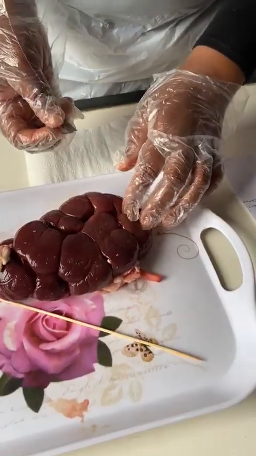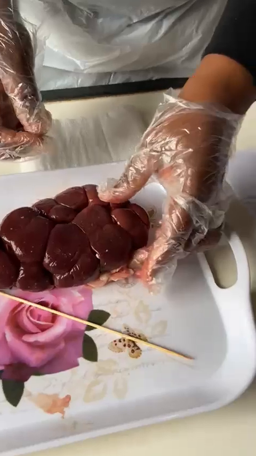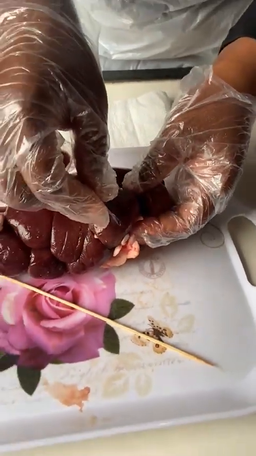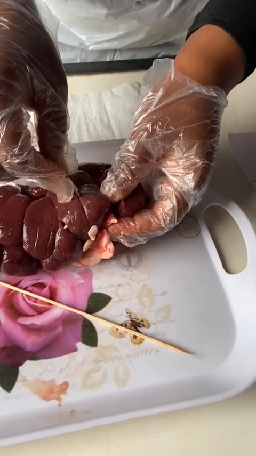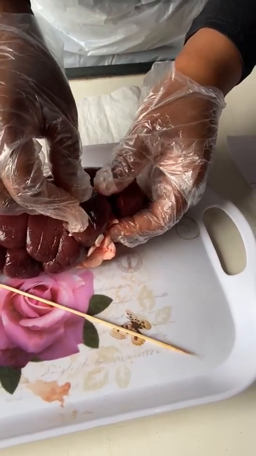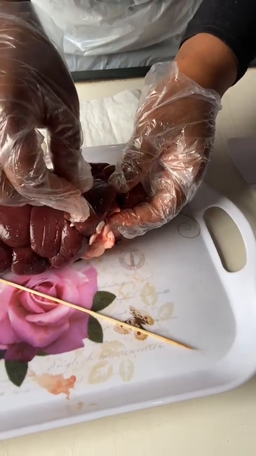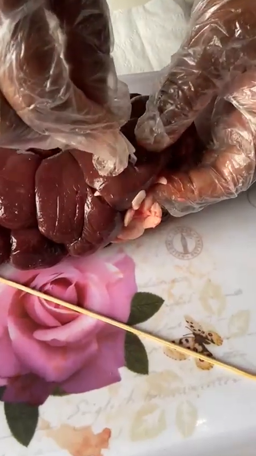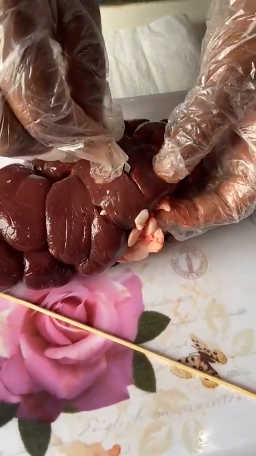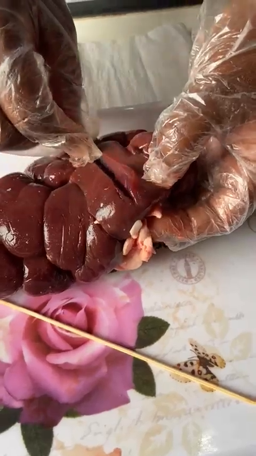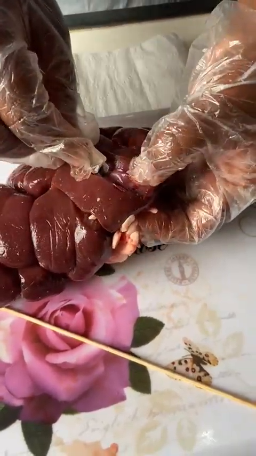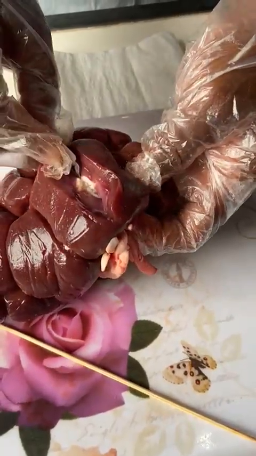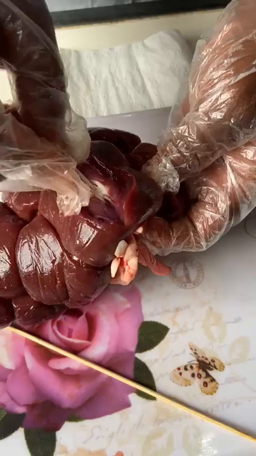Now I am dissecting step by step. As I have mentioned, I will dissect a single lobe of this kidney. I am dissecting with the lobe clearly visible. I will observe and identify the internal structures of this kidney. As you can see now, as I am cutting through, I am starting to see the internal structure.